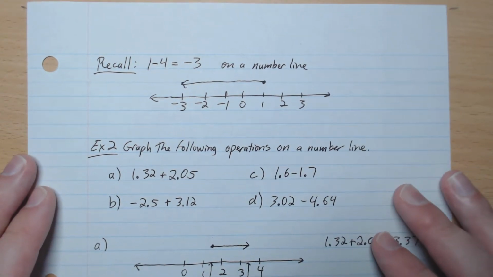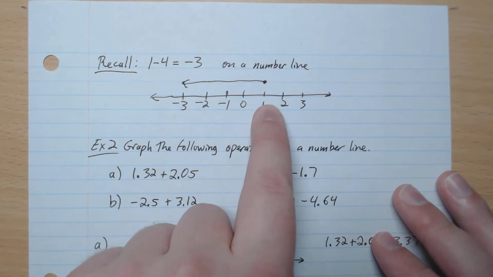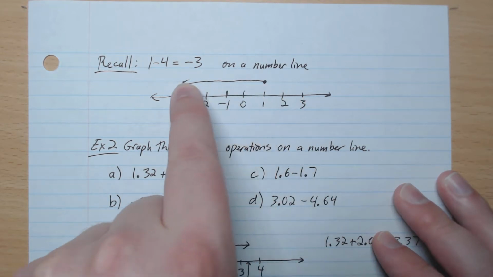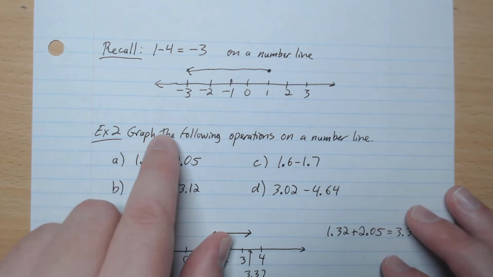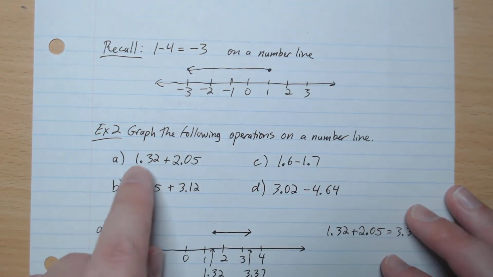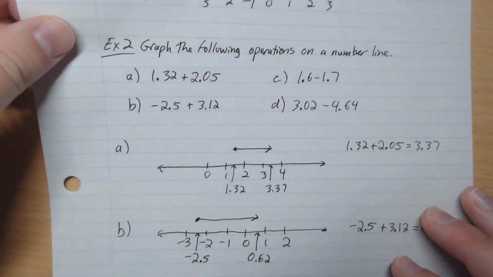Okay, so just a reminder, if we're doing 1 minus 4 gives -3, on the number line we have 1 minus 4 like this, and it goes to -3. So what we're going to do is graph the following operations on a number line. So we're going to have some decimals here, and we're going to graph that on a number line.